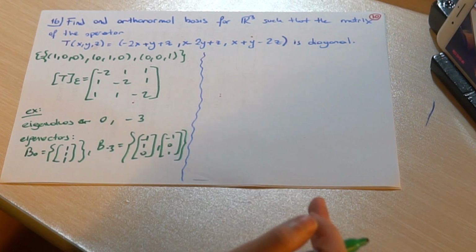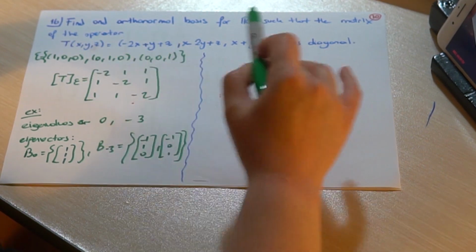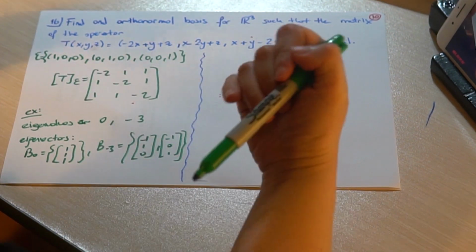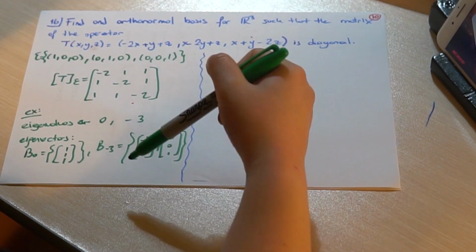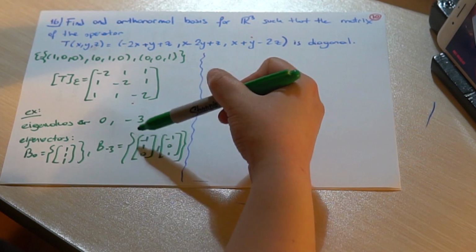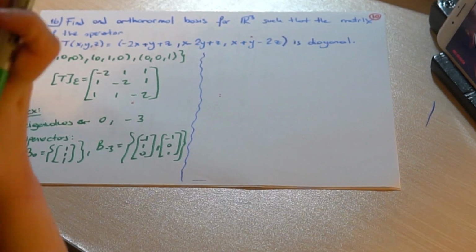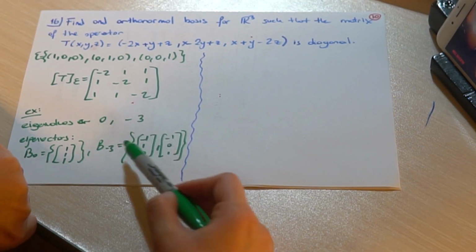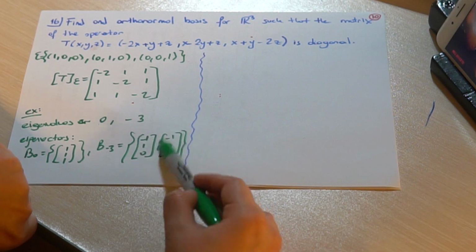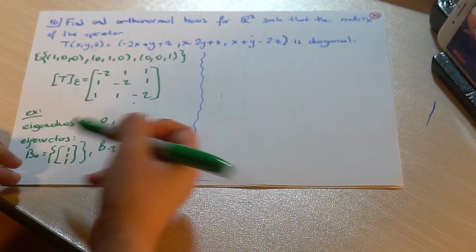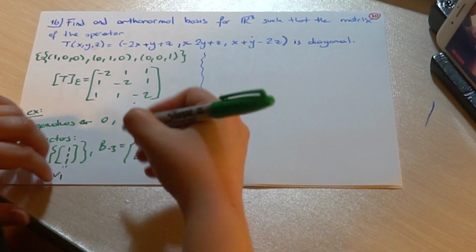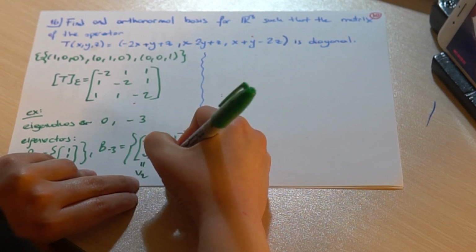So now we have this, but since we need to find the basis which makes the matrix of T diagonal, we need to find an orthonormal basis. Now, (1, 1, 1) will be orthogonal to (minus 1, 1, 0) and (minus 1, 0, 1), since these correspond to 0 and these correspond to minus 3. Let's look at that.